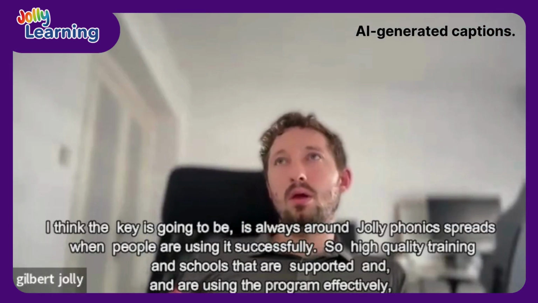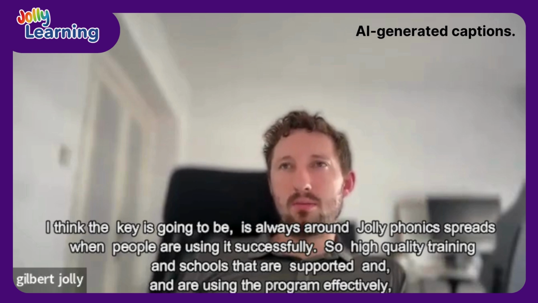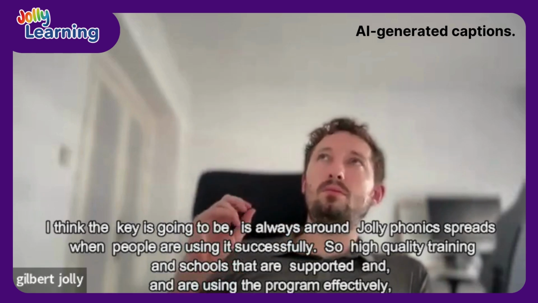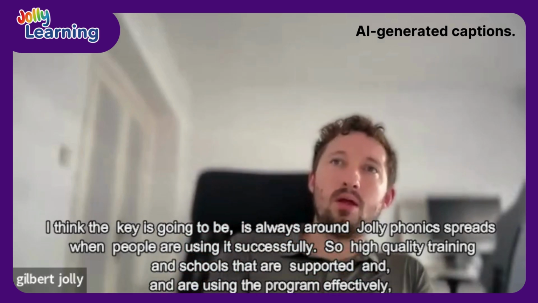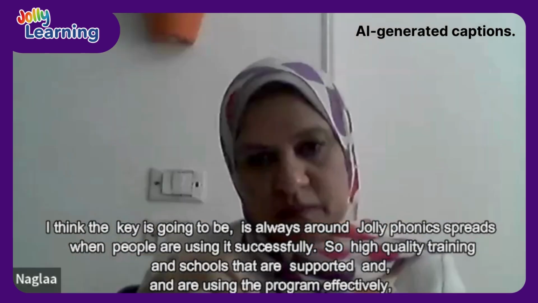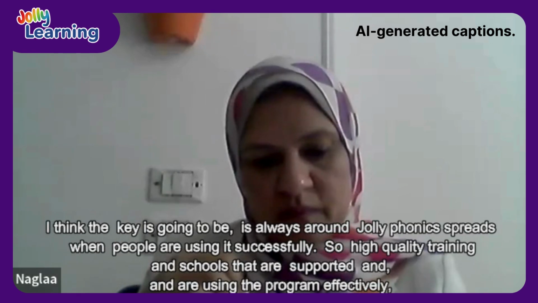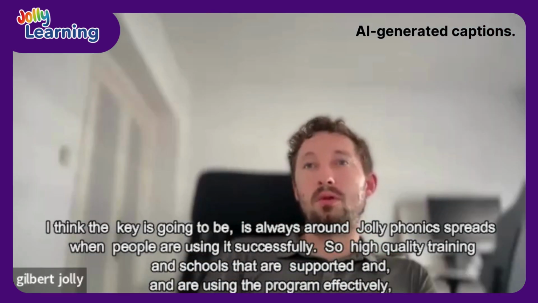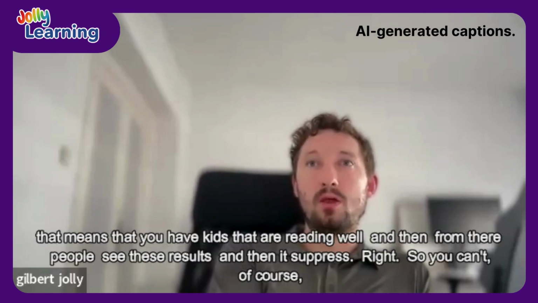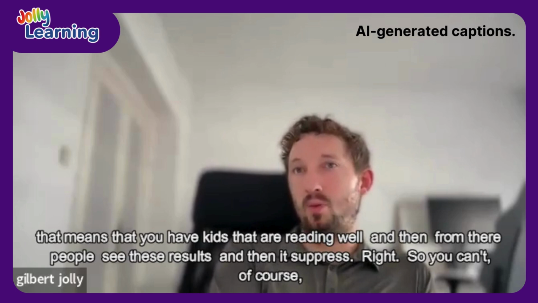I think the key is always going to be that Jolly Phonics spreads when people are using it successfully. So high quality training and schools that are supported and are using the program effectively means you have kids that are reading well.